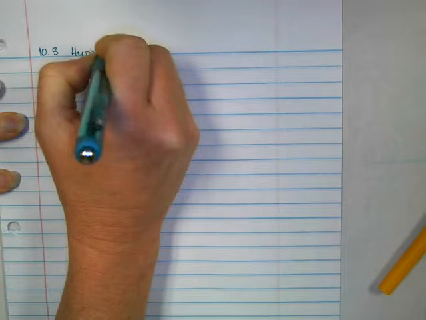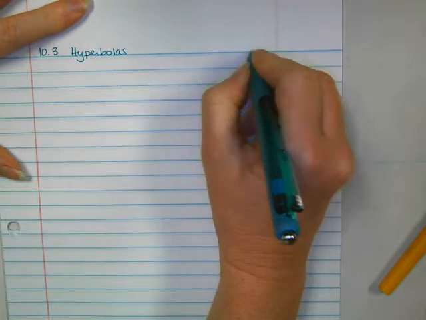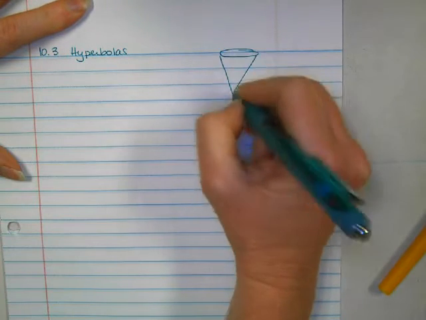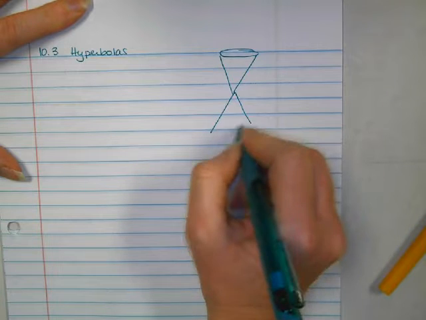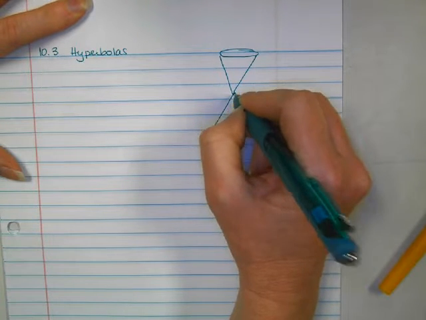Okay, so here we go. This is hyperbolas. So since I'm recording for William and he can't see my hands, I'm gonna draw. It's not a good thing, but okay. So remember, we're talking about a double cone.